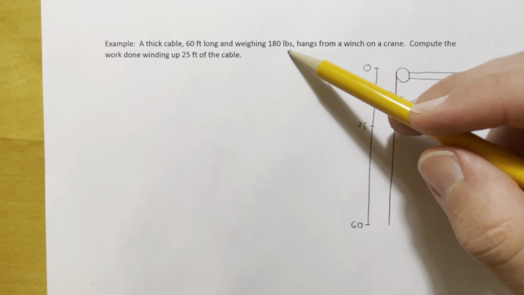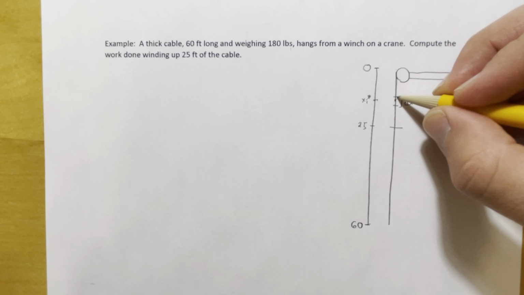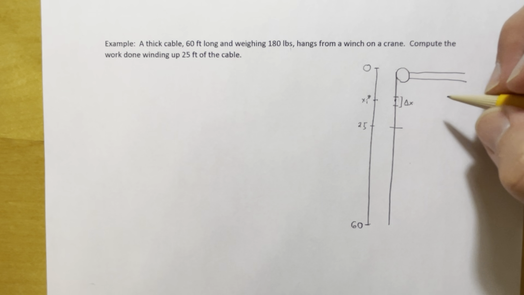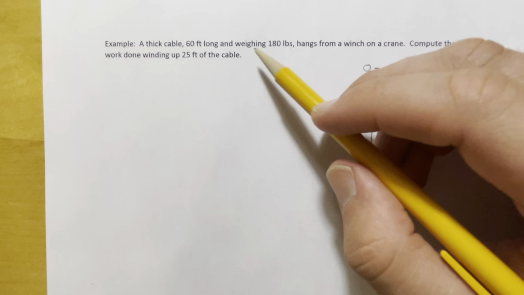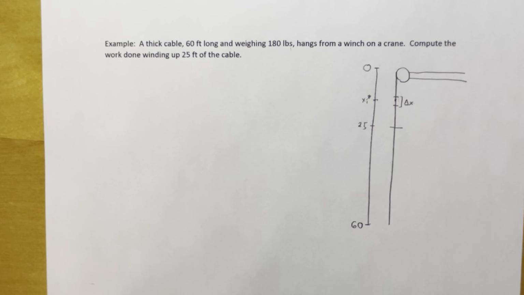So when I'm saying pounds, that's a measure of force. So the first thing I want to do is figure out this little subinterval right here. How much does that little piece of our cable weigh? Well, the first thing I need to do is figure out how to relate the 180 pounds total of this cable to the length of that cable.